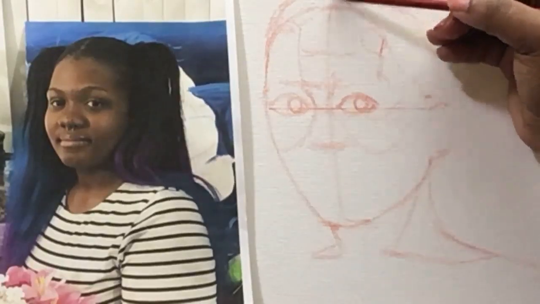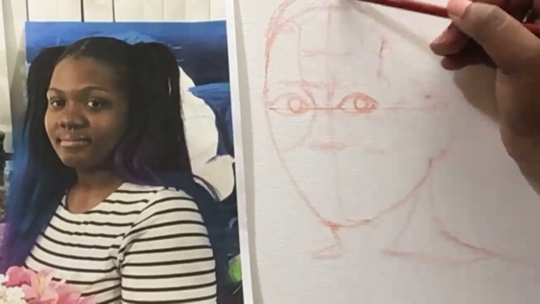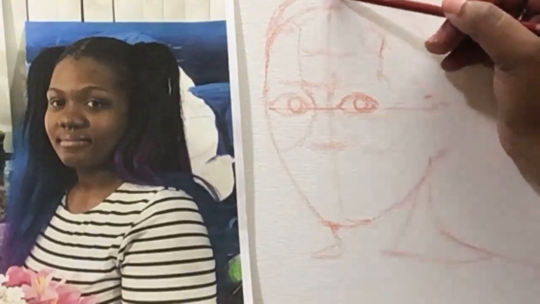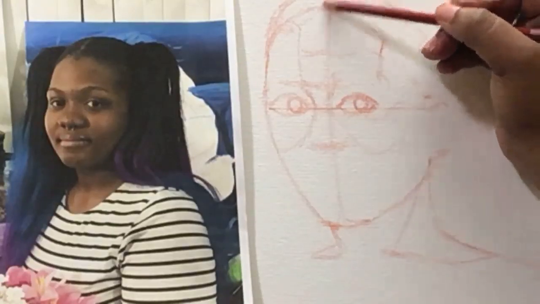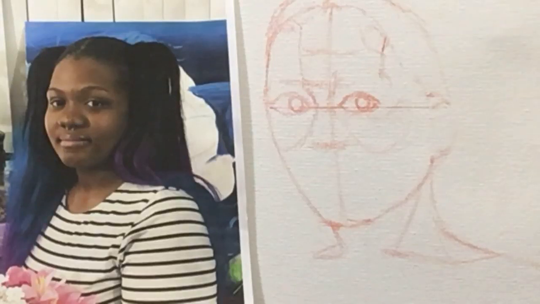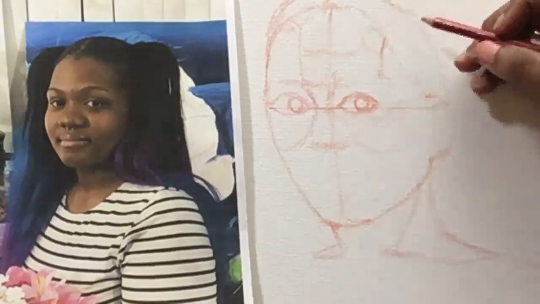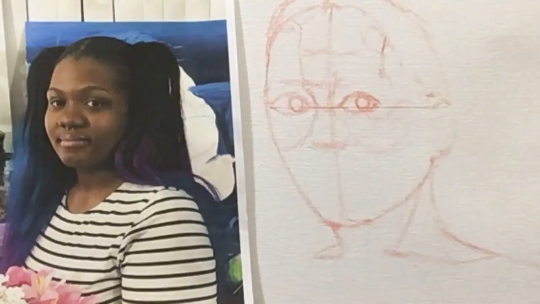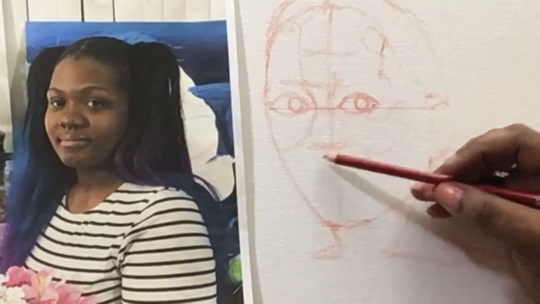You could also take some time to put in your little hairline if it makes you feel good. Because the middle of her hairline goes right down the middle of her nose. When you think about hair, you want to think about clumps of hair, not strands. So you don't want to have a stringy head, weird doll looking thing, right? You want to have clumps of hair.